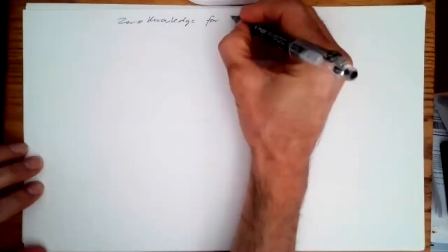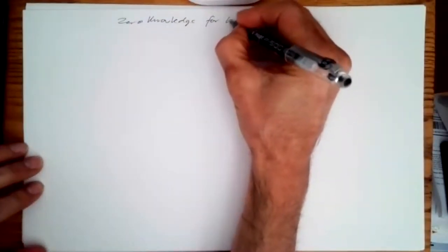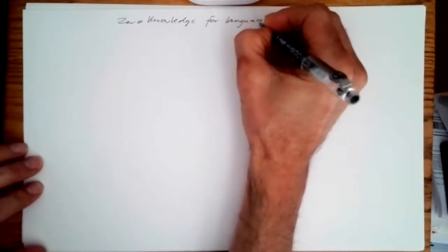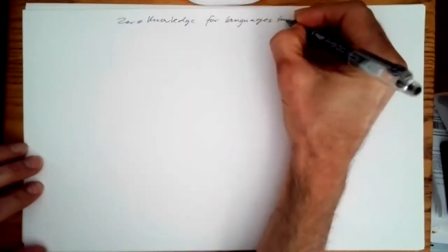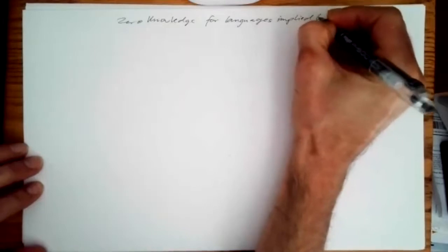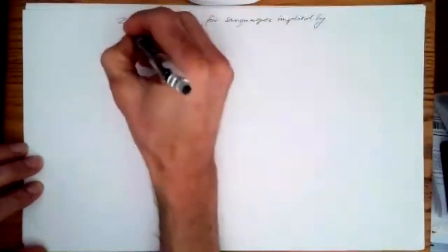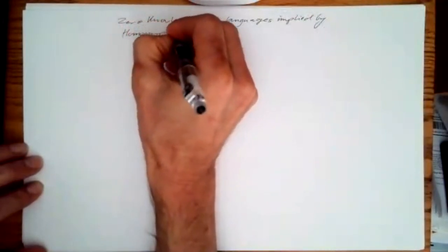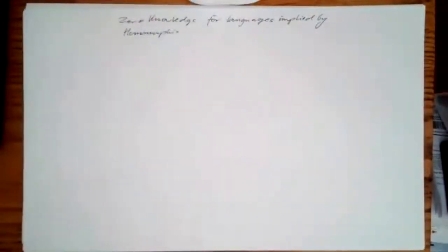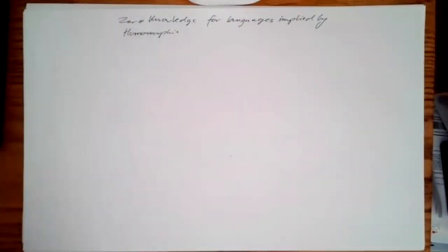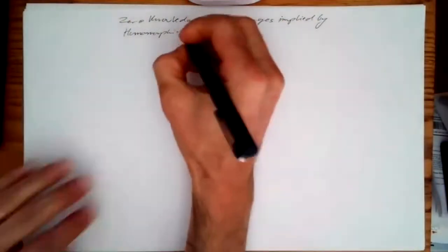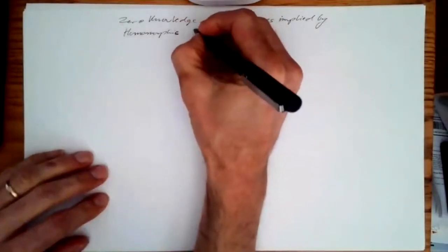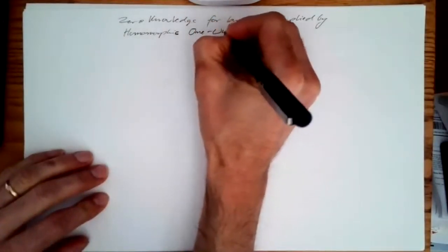Zero knowledge for languages implied by homomorphic one-way functions.